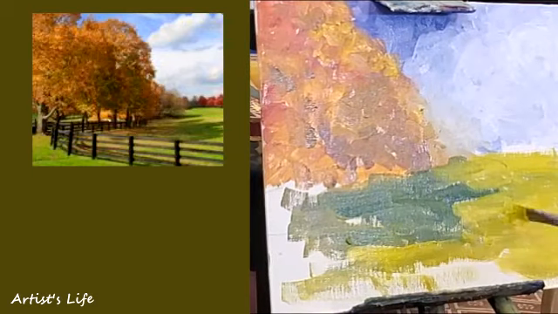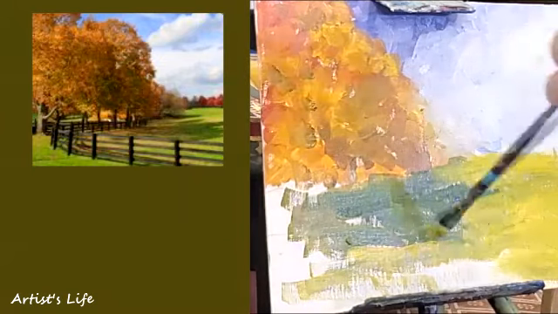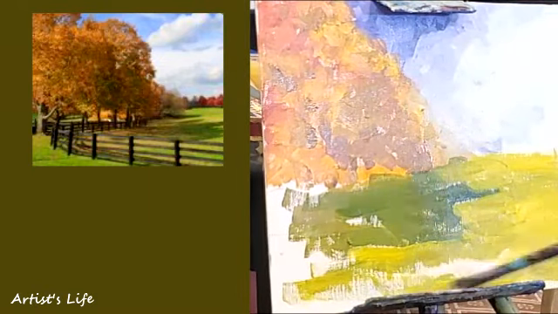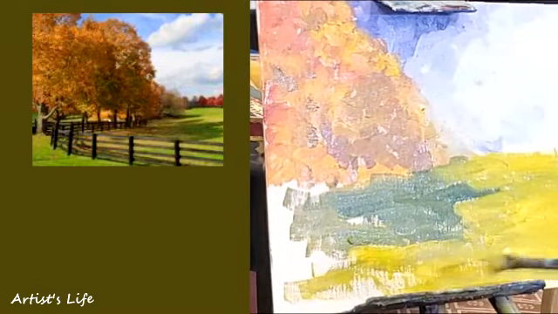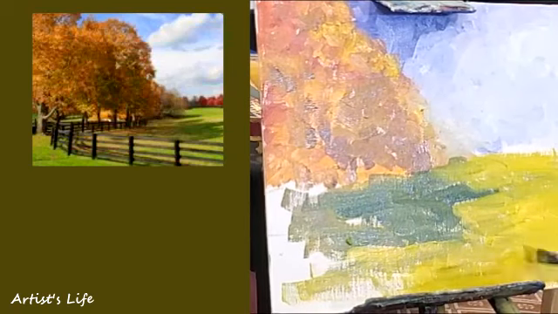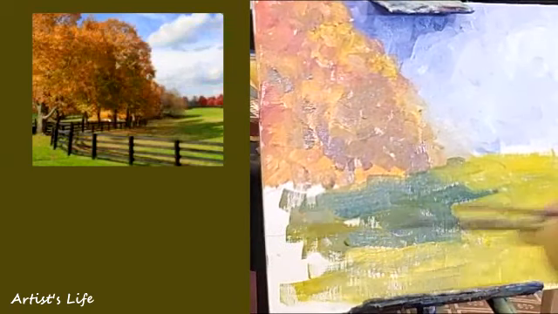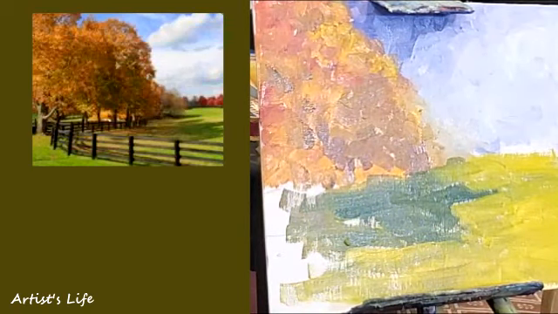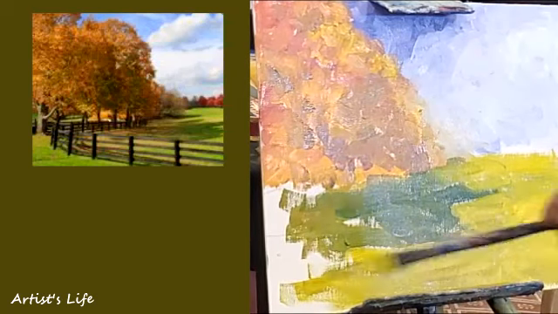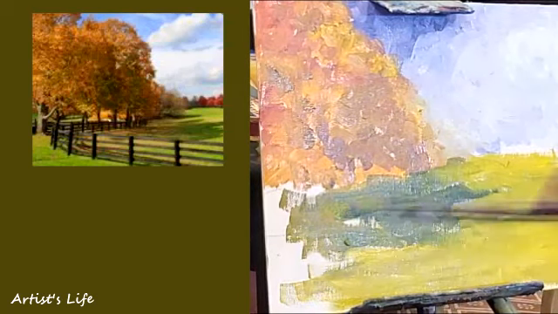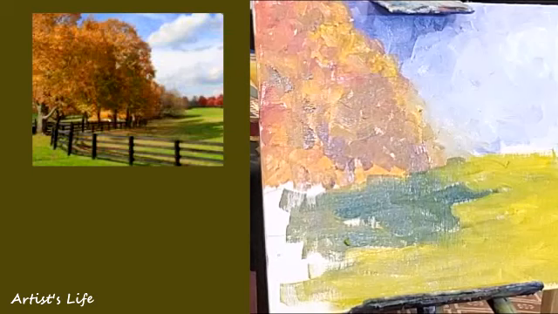Real fast, just do this motion here, okay? And then with your brush, just do this motion. If you want to create a softness, you just do it that way. Okay, and go here. I'm going to leave that alone for now, if that's okay.